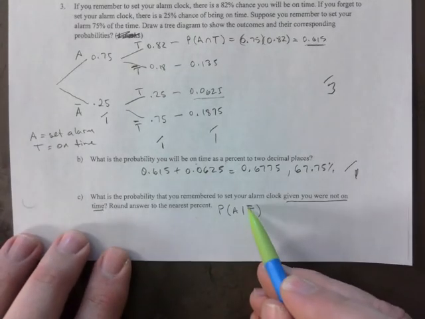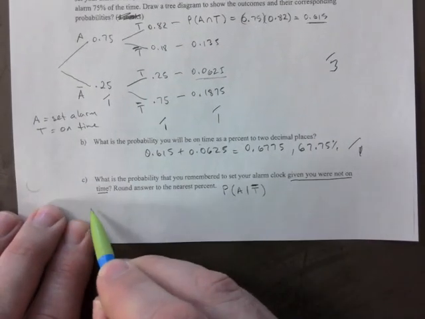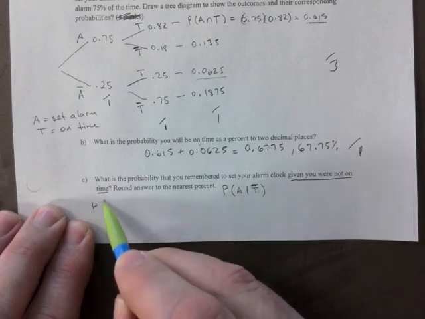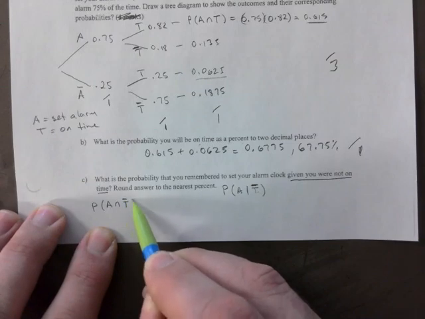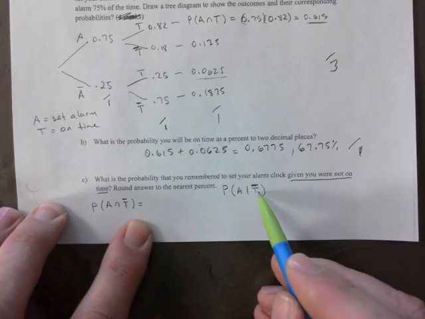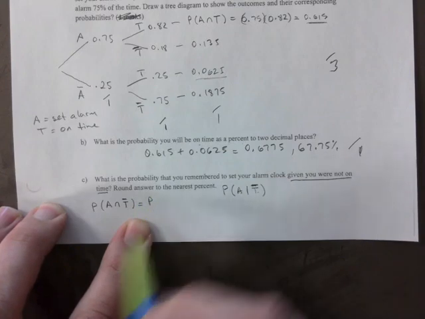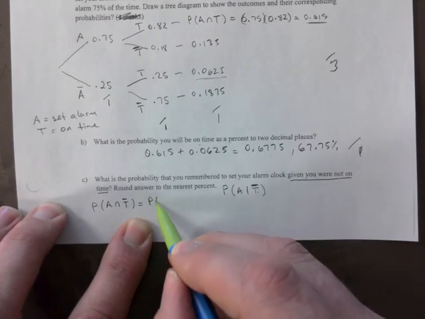So this is what it's asking for. So how do we do this again? I have to relate these two here. Alarm and not on time, okay, this happened first, right? Yeah, we're going to put this first, not on time.